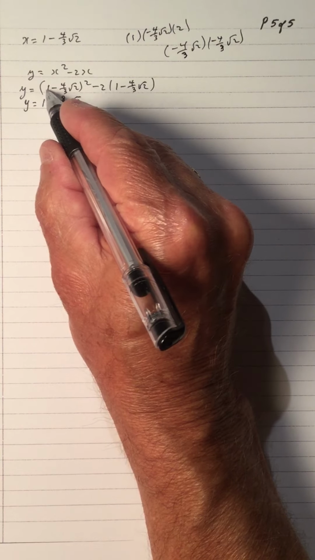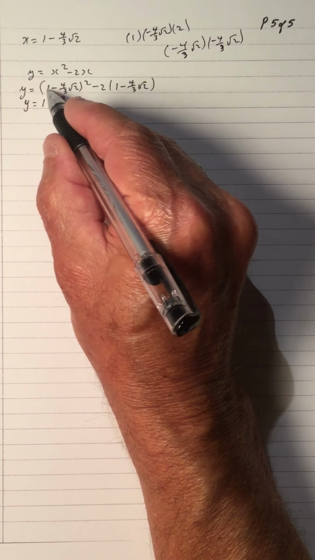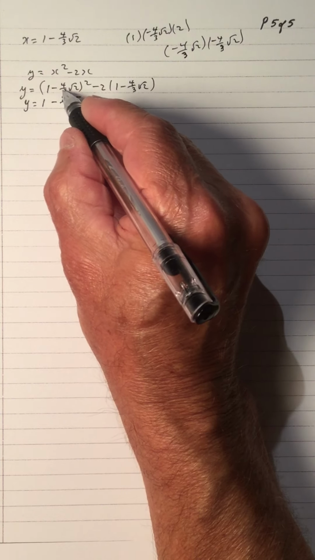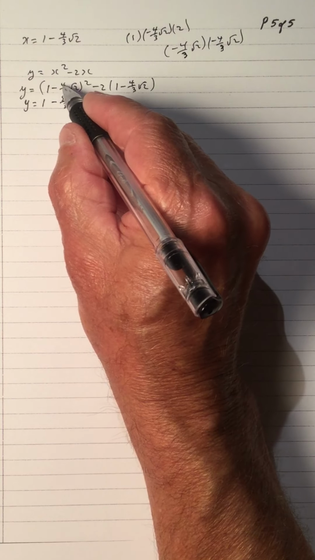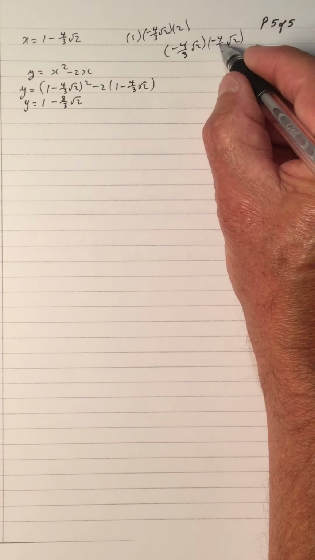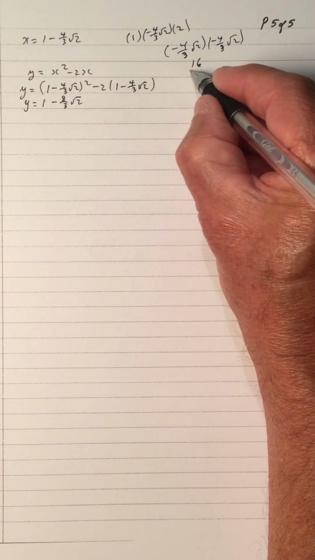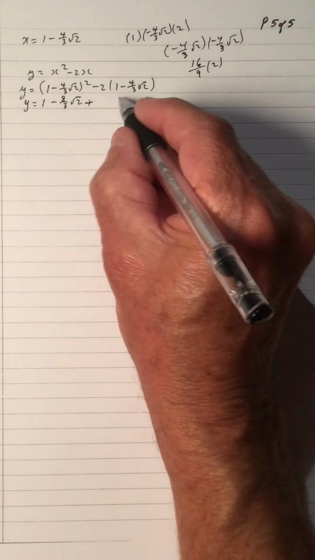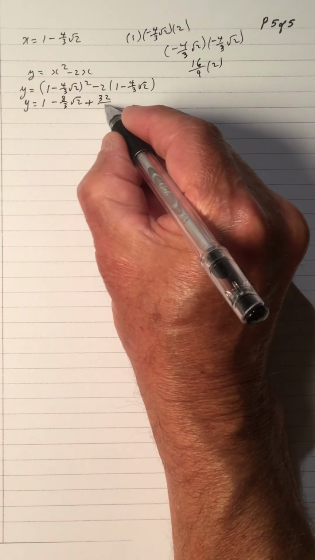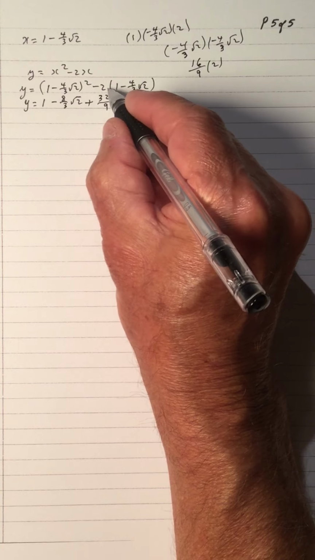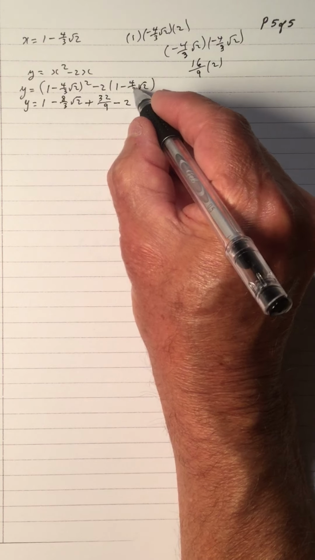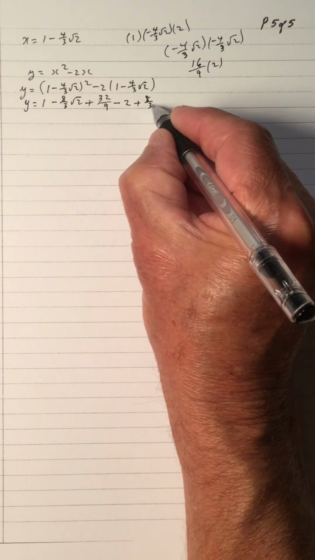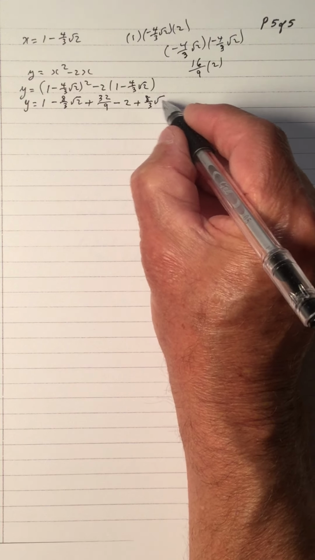So remember, I squared this one to get 1. I got the product of these two doubled here. Now I'm squaring the negative 4 over 3 root 2. That gives us 16 over 9 times 2. So that gives us 32 over 9. Negative 2 times 1 is negative 2. Negative 2 times negative is a positive 8 over 3 root 2.